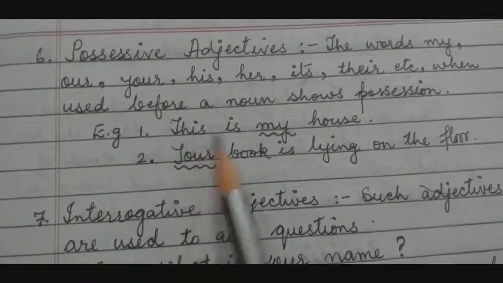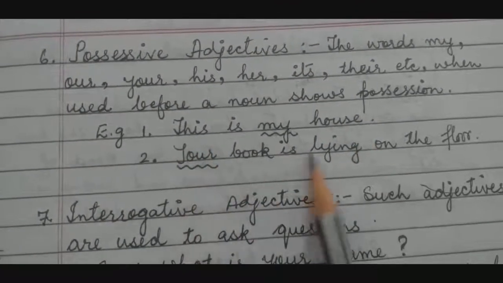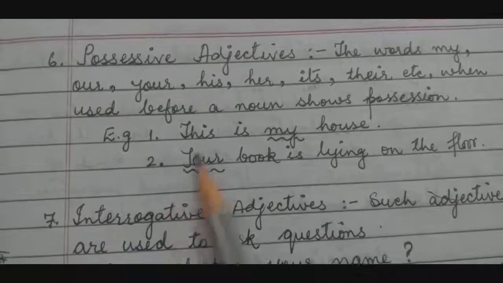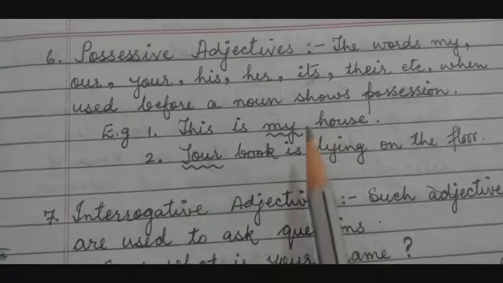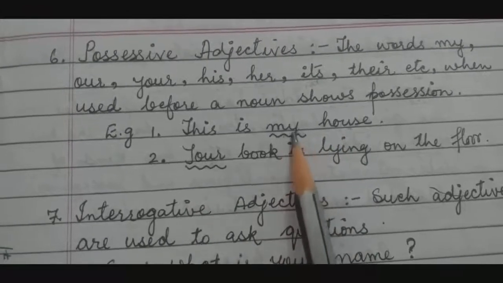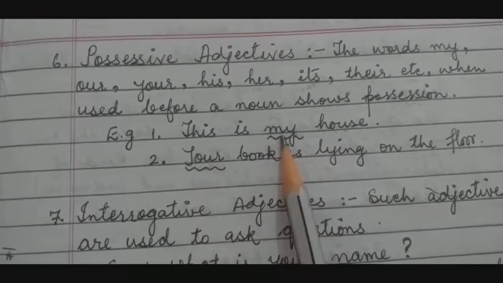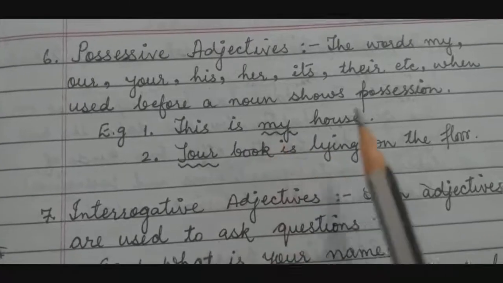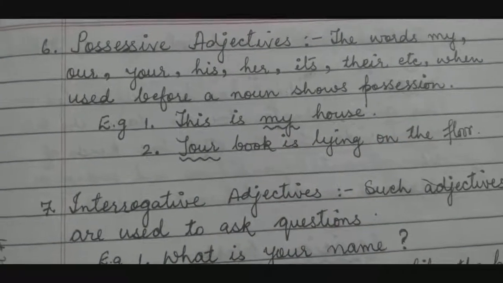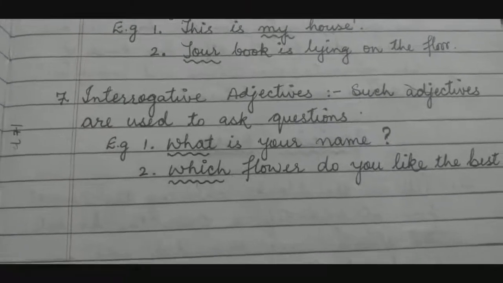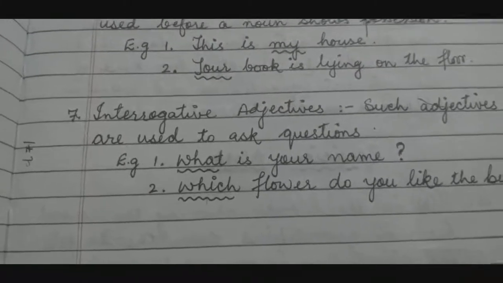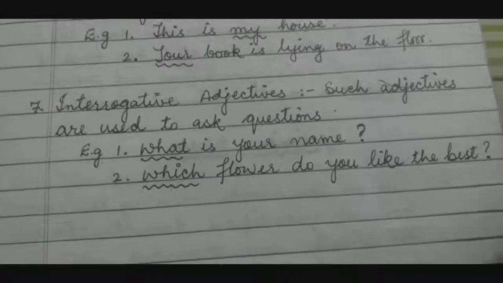Now, this is my house. Your book is lying on the floor. So in these sentences, my and your are possessive adjectives because my and your show possession. Clear? Now last is interrogative adjectives.